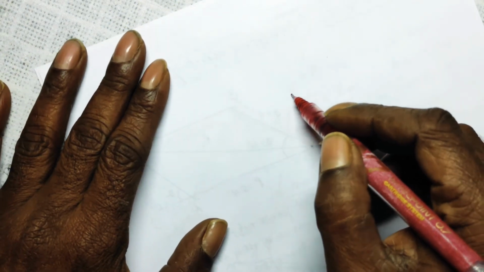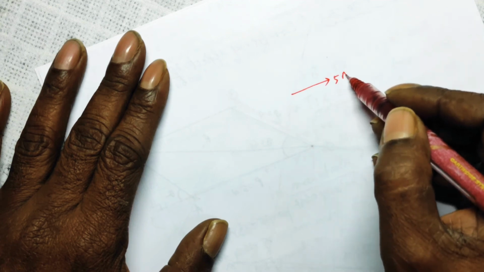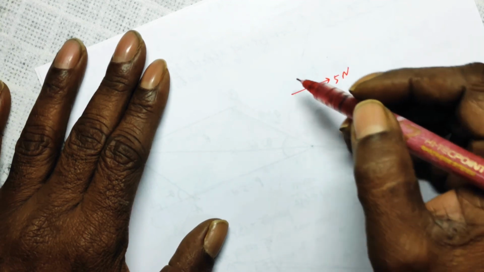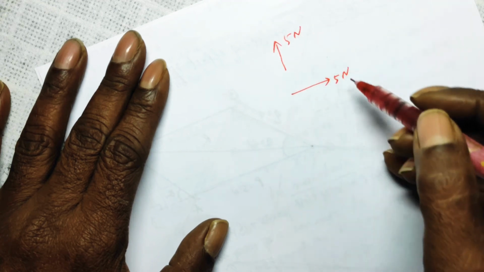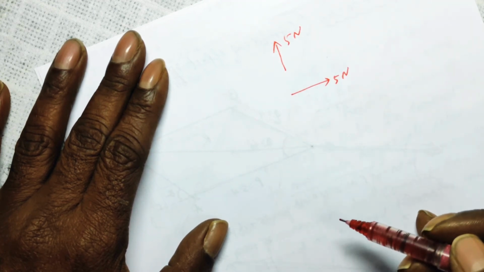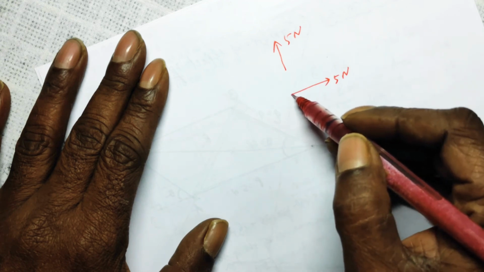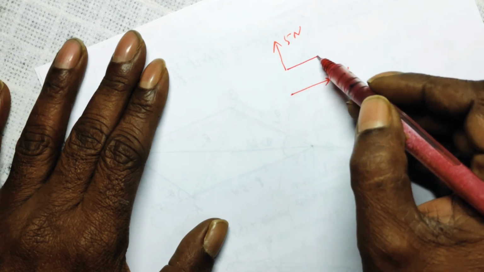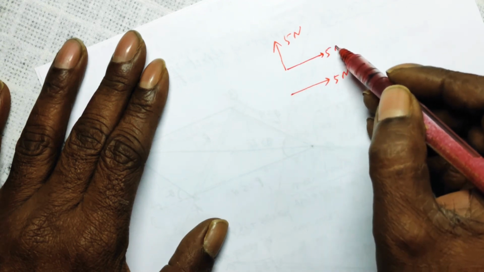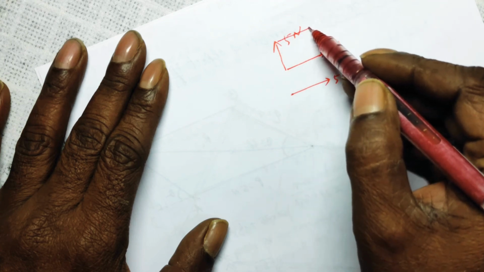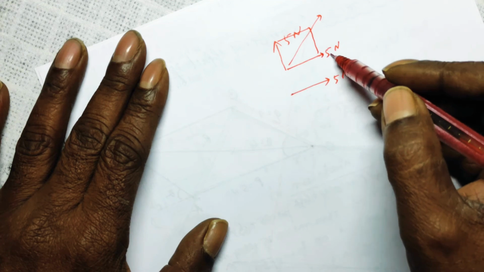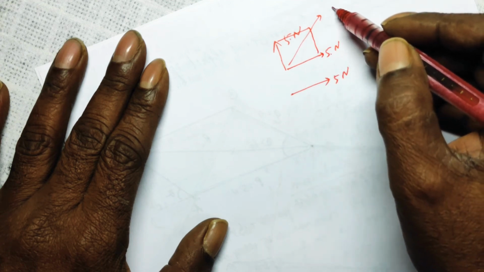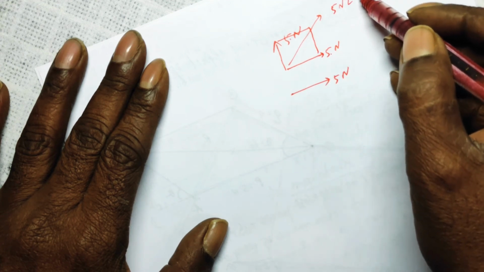Suppose there are two forces. Let's say this is 5 Newton to this side and there is another 5 Newton to this side. Can the resultant be 0? No. If you shift this vector to this point, then the resultant will be to this side. That will be square root of 5 squared plus 5 squared, that is equal to 5 root 2 Newton.